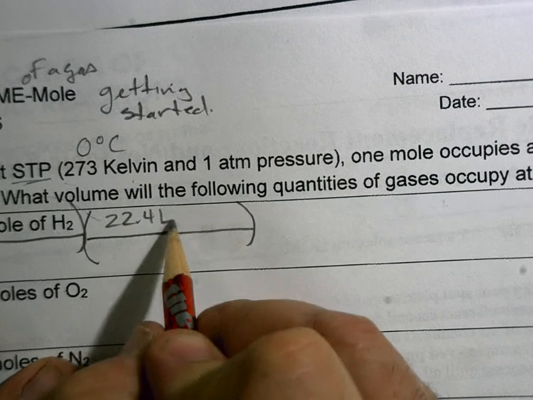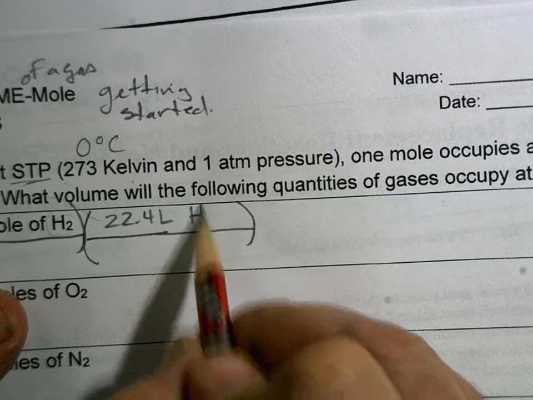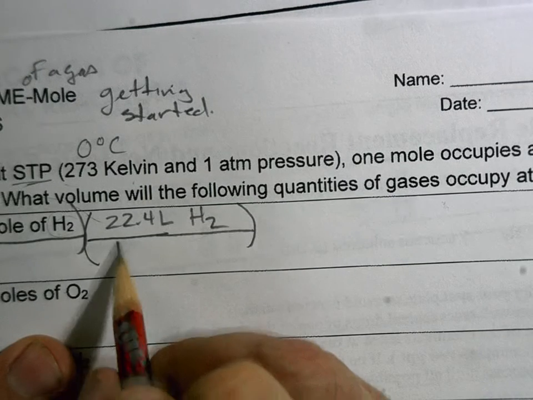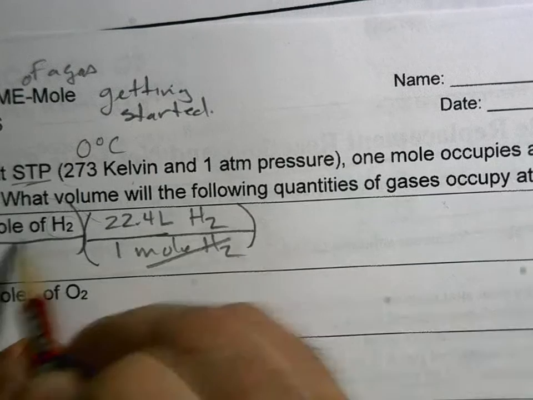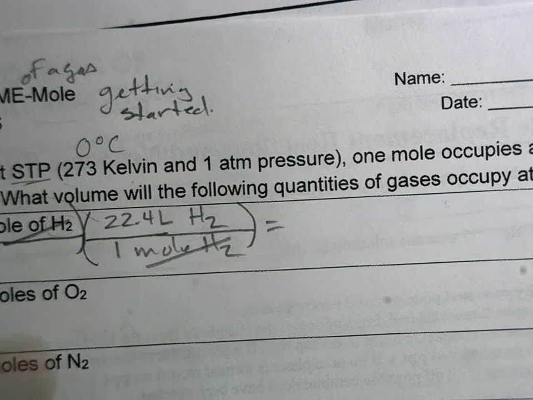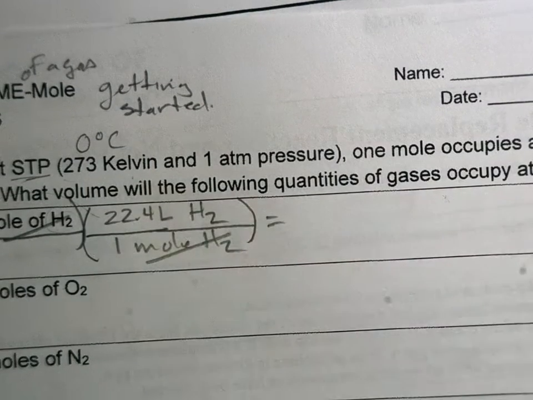22.4 liters of, now this is hydrogen gas we're talking about, H2, over 1 mole of H2. These will cancel, and then you'll get your answer there. So these problems you work the same. Now when we get to number 6, we're going the other way now.